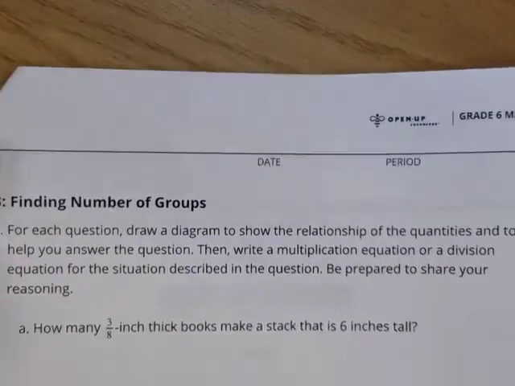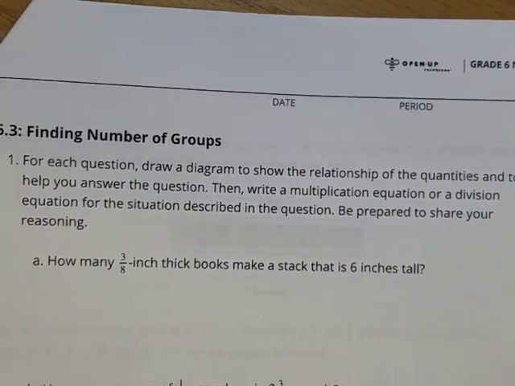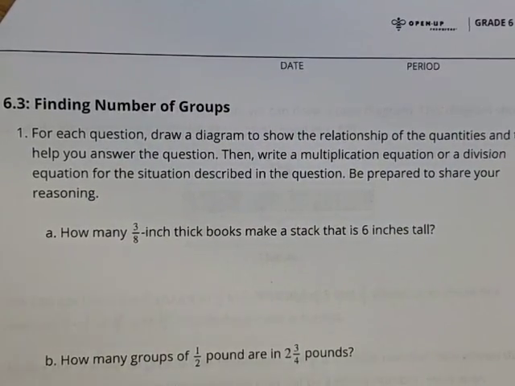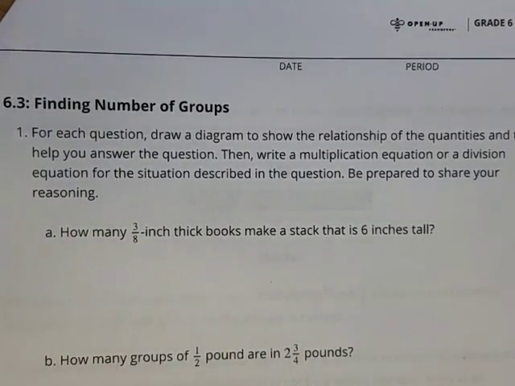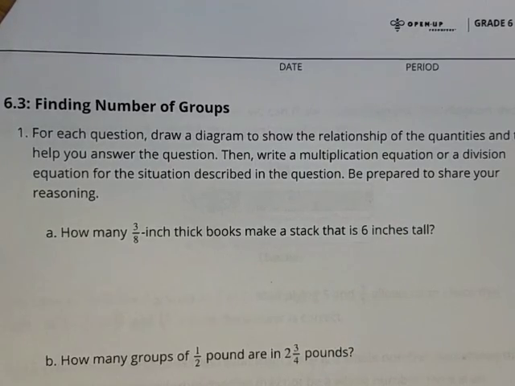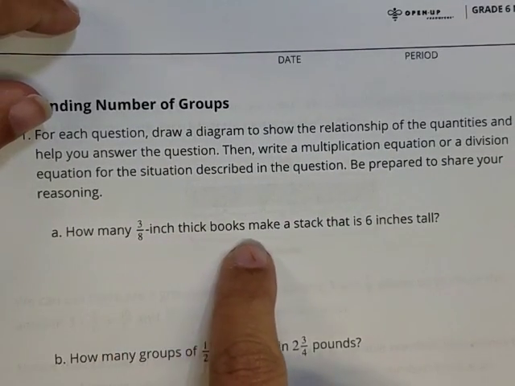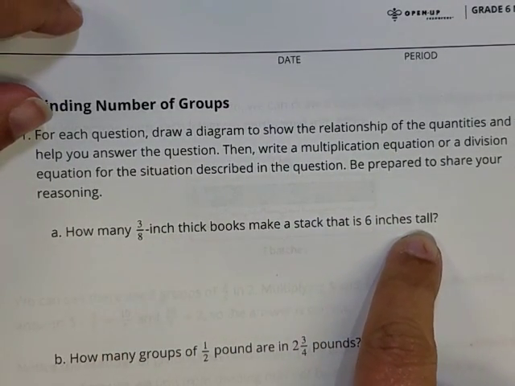All right, 6.3, finding numbers of groups. For each question, draw a diagram to show the relationship of the quantities and to help you answer the question. Then write a multiplication equation or division equation for the situation describing the question. Be prepared to show your reasoning.